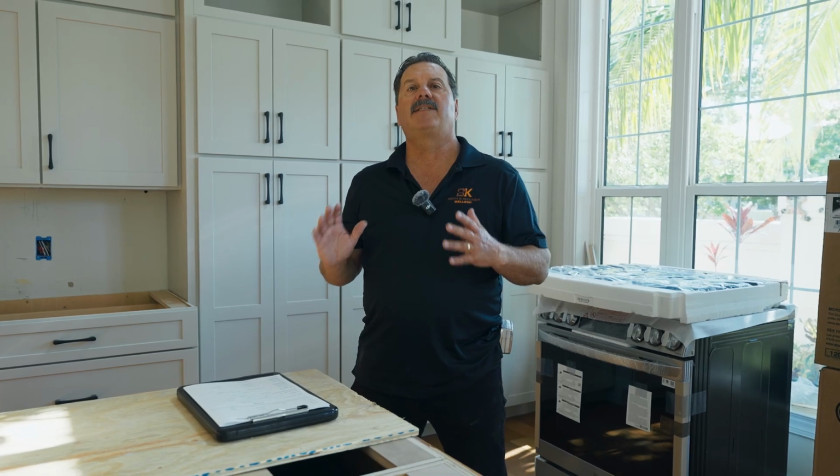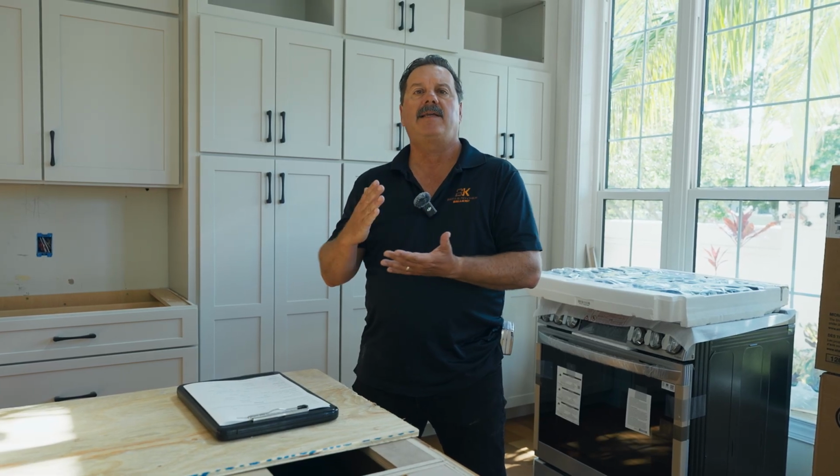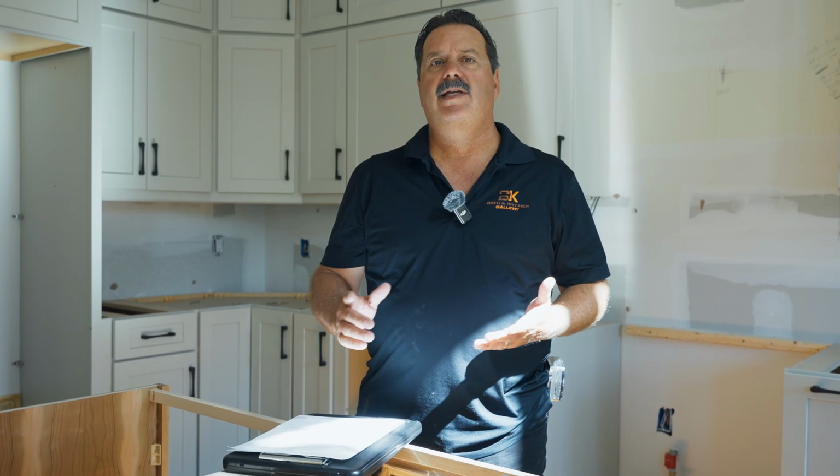I want to walk you through the design process when we're looking at someone's kitchen to remodel. What questions we're asking, how we draw the drawings for the as-built, and what information we need to put a design together. The first part of this process is some questions about your project.